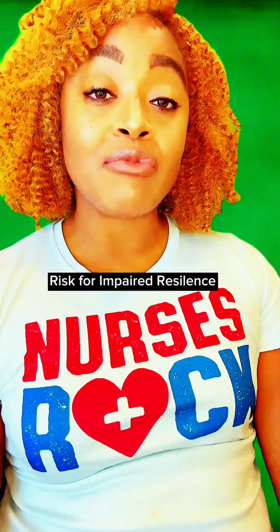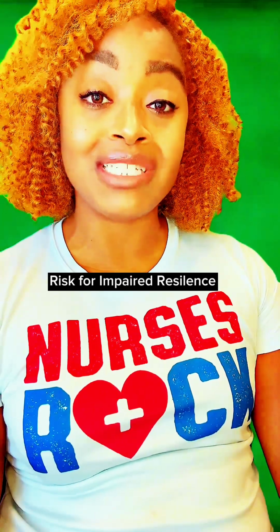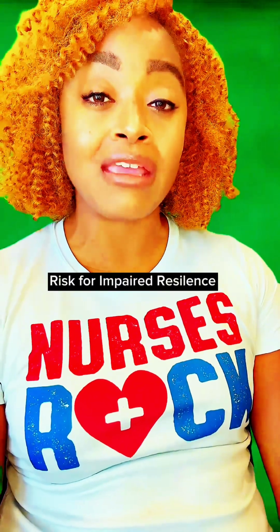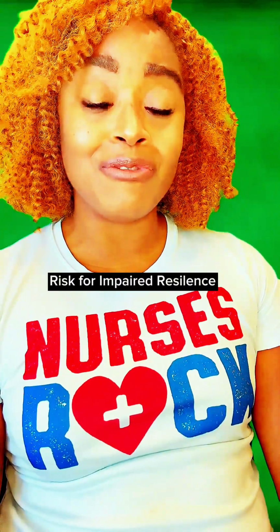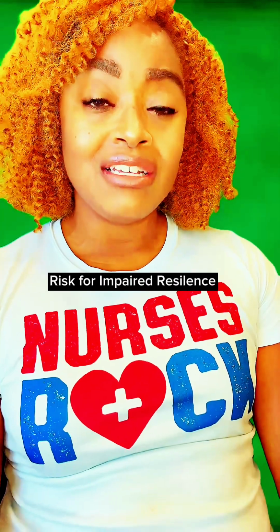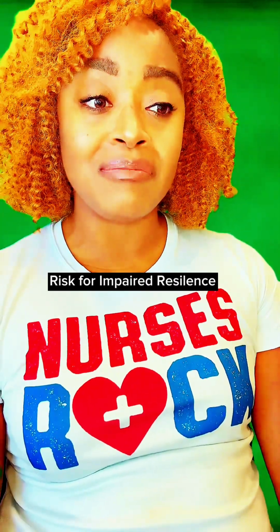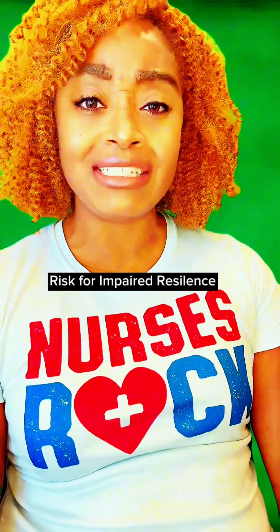To accurately write out this diagnosis, you have to make sure that you understand resilience. And we know that resilience is that bounce back from difficult situations. It could be difficult family situations. It could be stressors in your life, job loss. It could be illness. It could be trauma, tragedies.